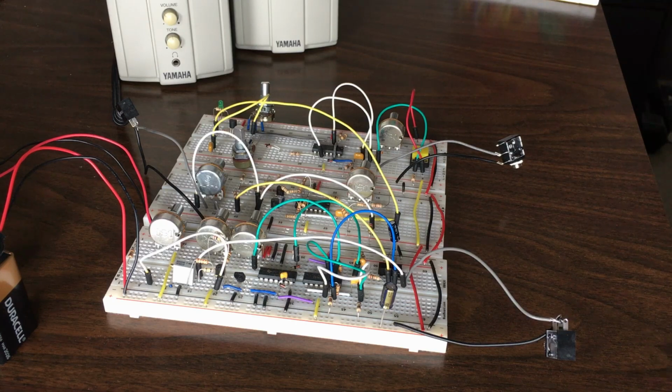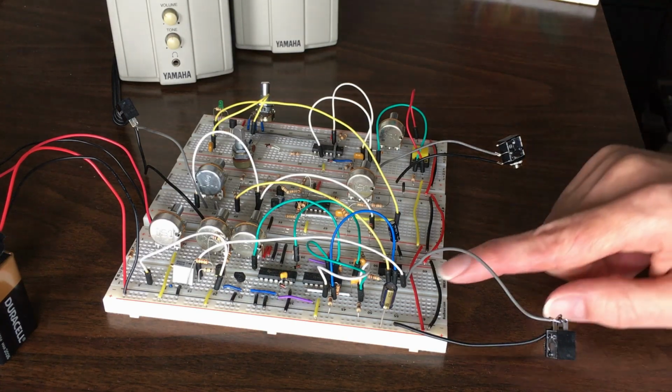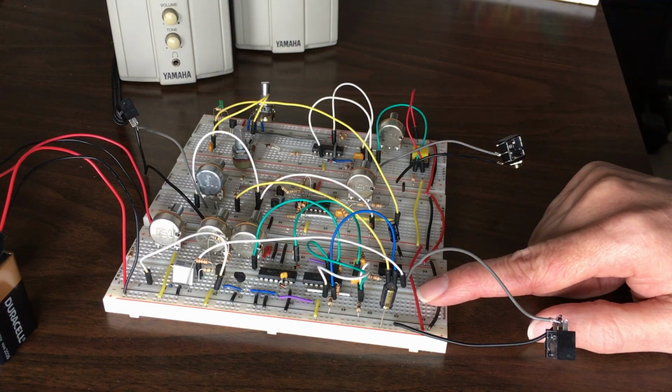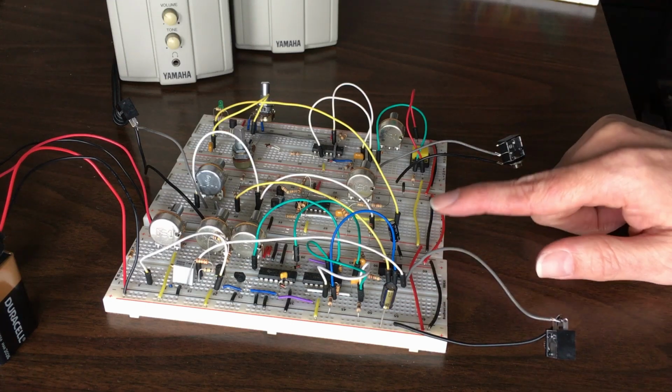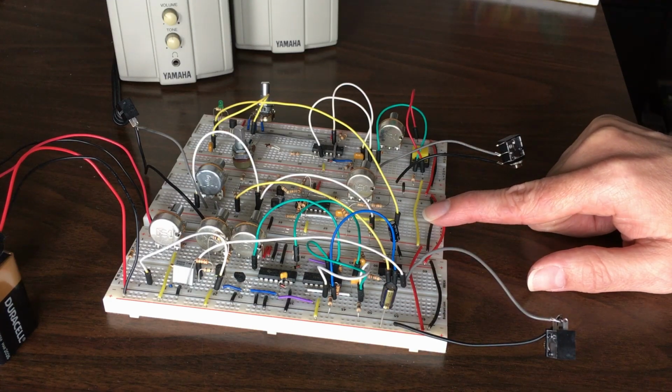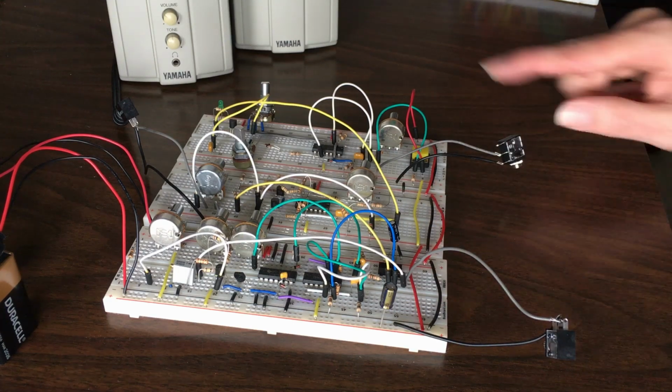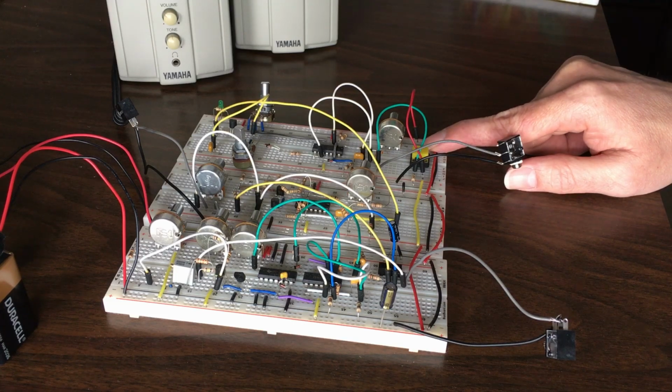But what we have to show today is three things. This is a VCO, that's a voltage-controlled oscillator, a VCA, which is a voltage-controlled amplifier, and this is an envelope generator.